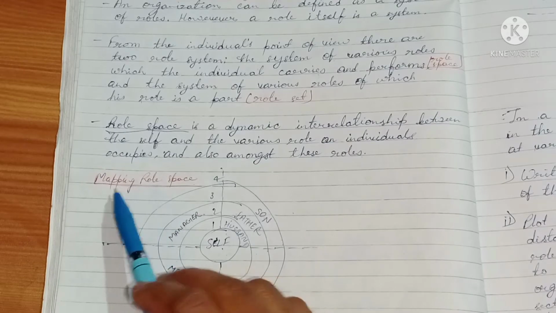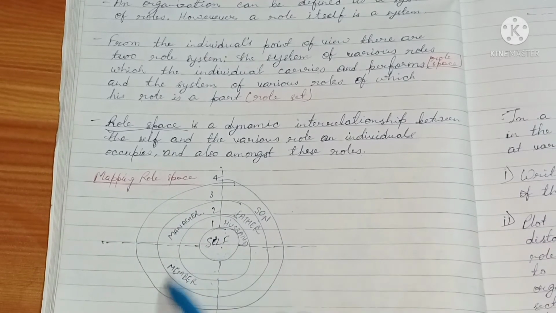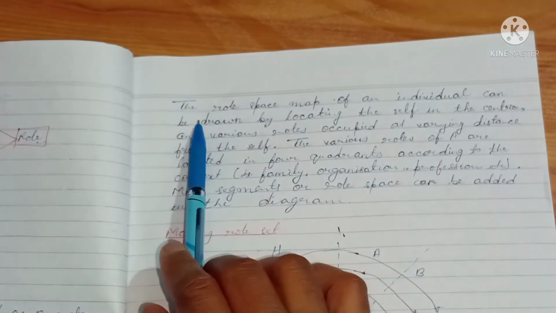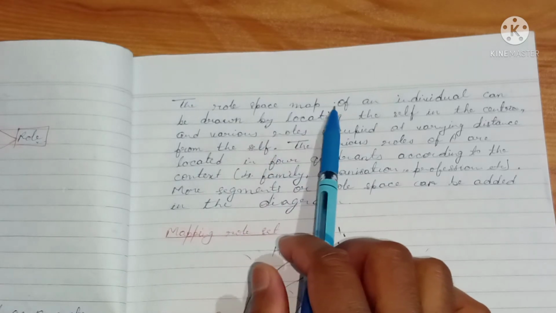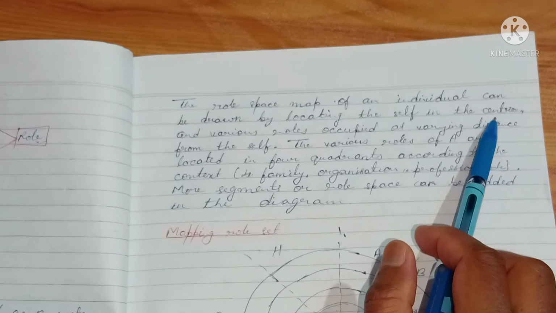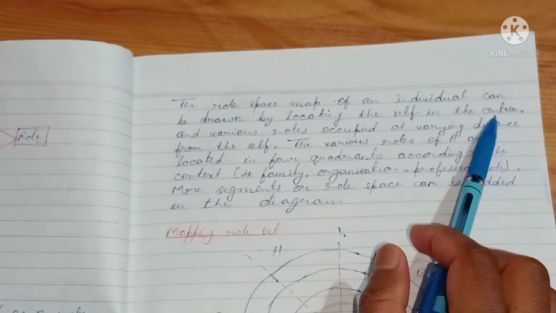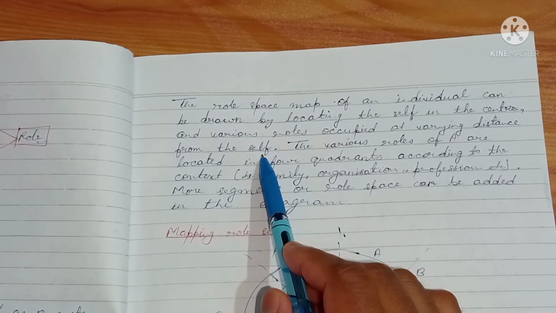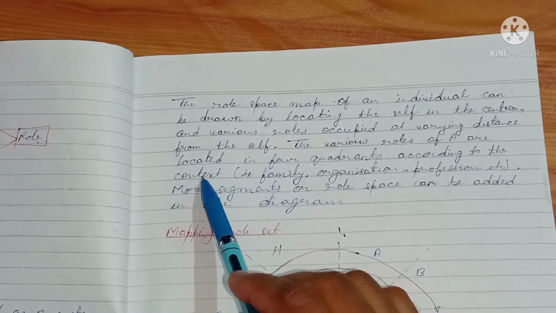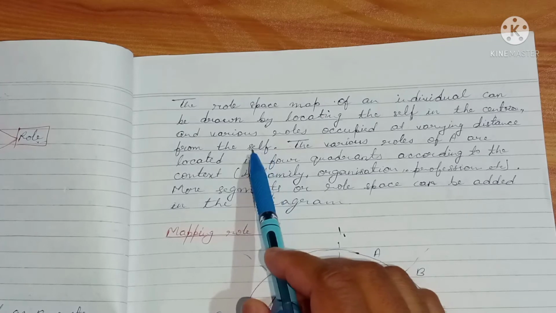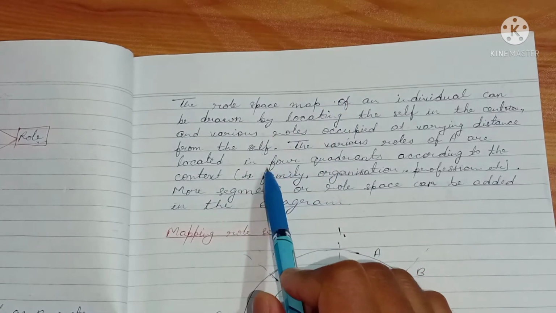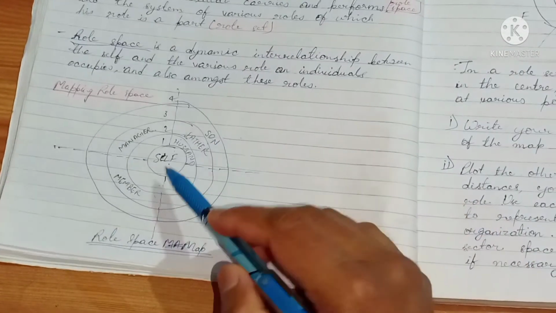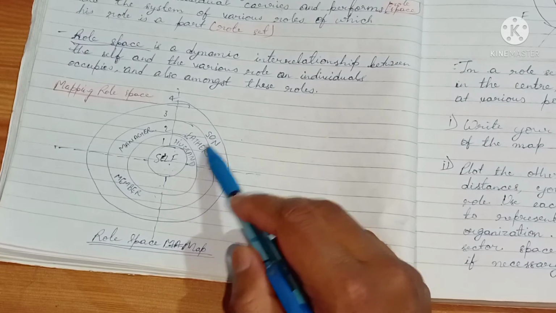Now next comes mapping role space. This is the figure for mapping role space. The role space map of an individual can be drawn by locating the self in the center. If we have to draw a role space map, we have to locate the self in the center, with various roles occupied at varying distances from the self. Whatever roles that individual performs should be placed at a certain distance from the self. The self is the center, and around that self different roles can be put, just as you can see in the figure.